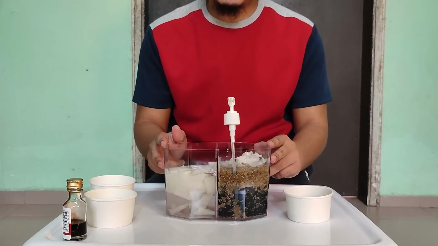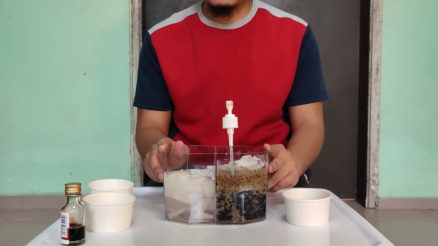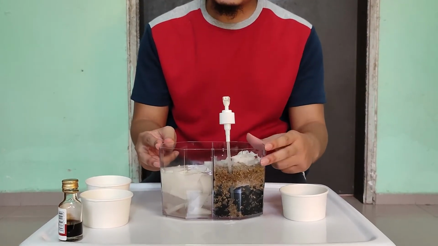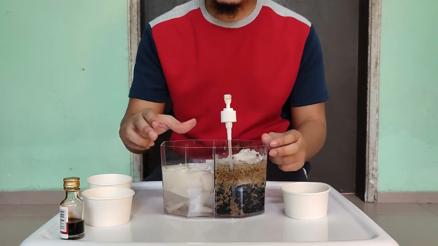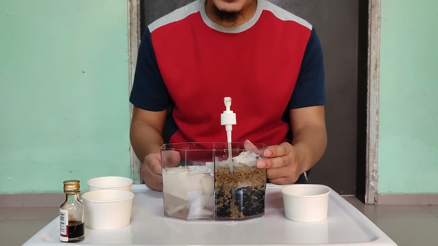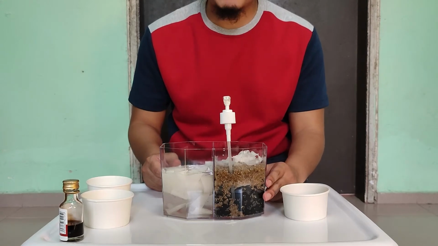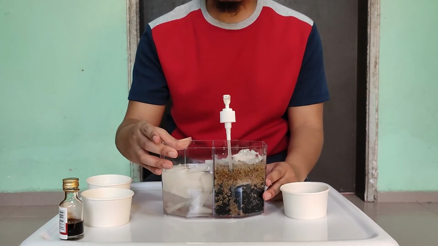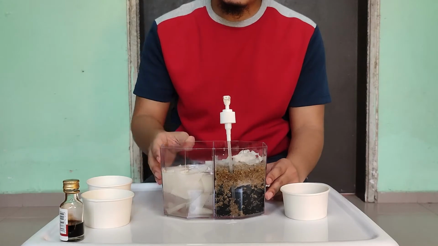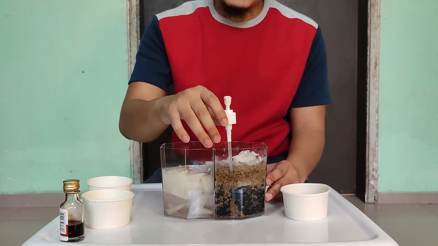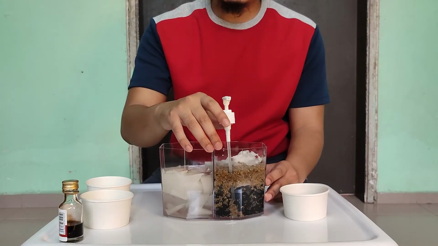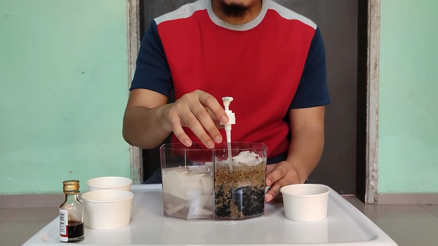So this is my model on groundwater. As you can see, this is the first part of the model and this is the second part. The first part represents the groundwater compartment and this is the river compartment. This sucker here represents the pumping well.